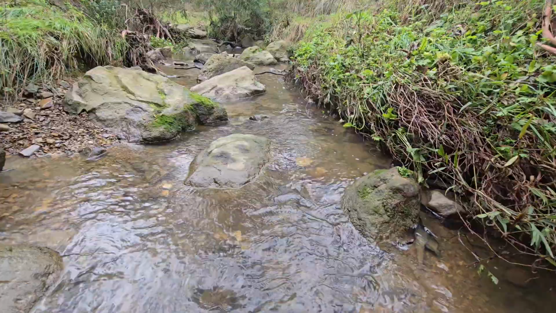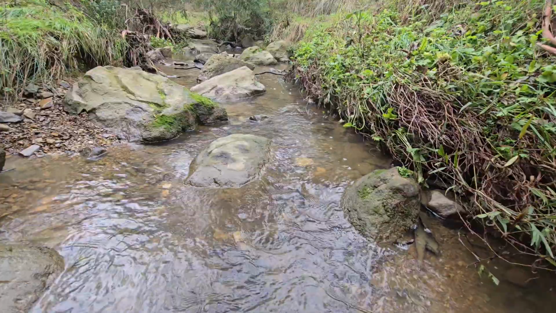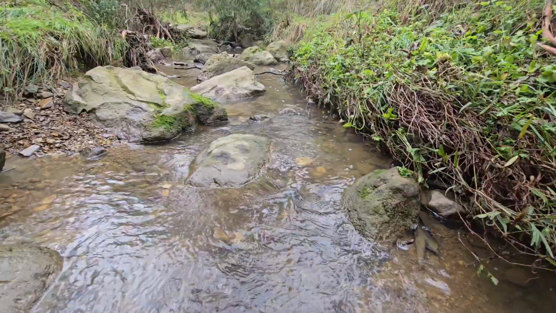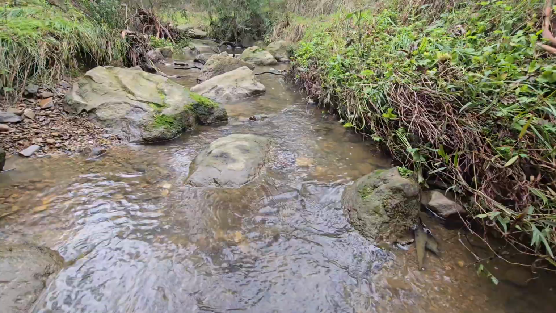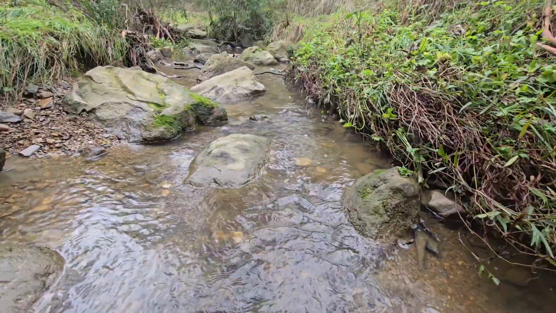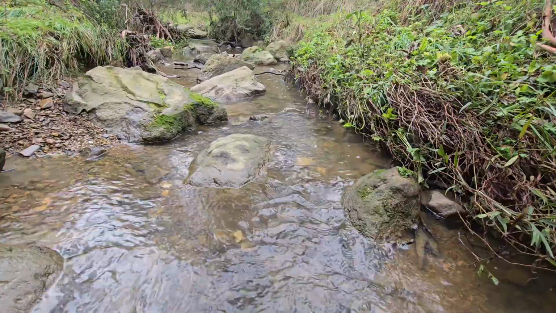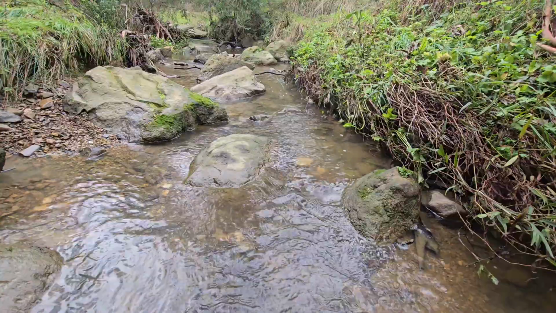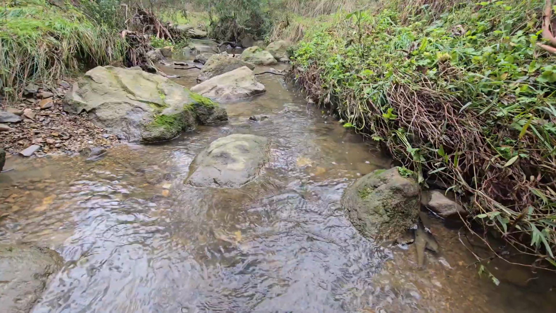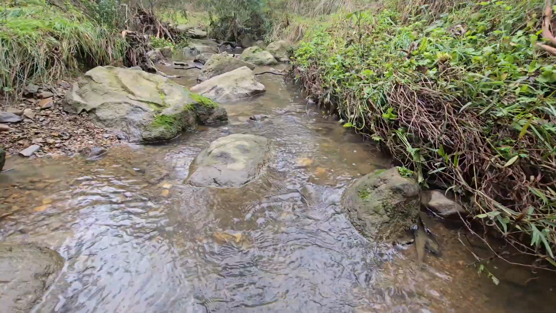Alright, so what we're looking at here is obviously we're looking up the creek, the water's coming down, and you can see there's some rocks and the water's sort of moving around. You probably see some bubbles coming down the water.